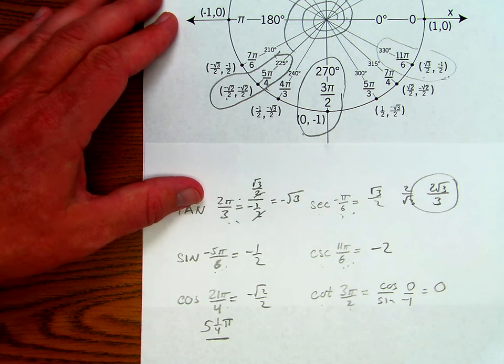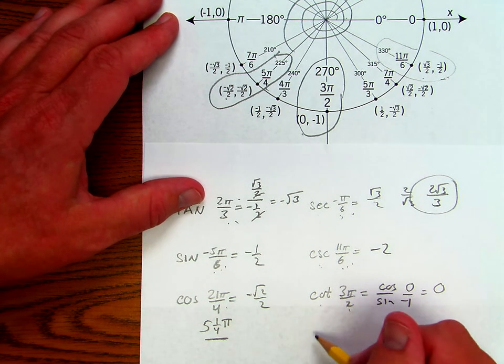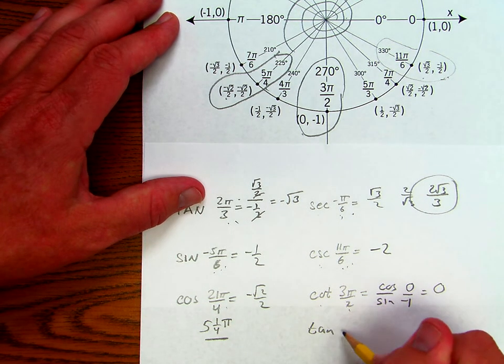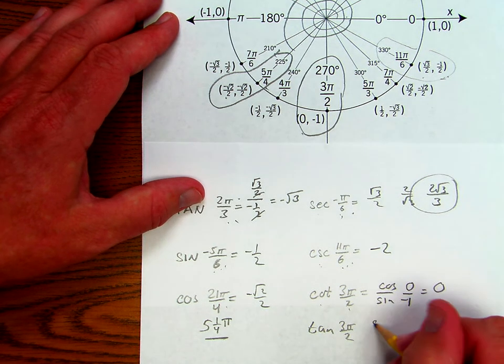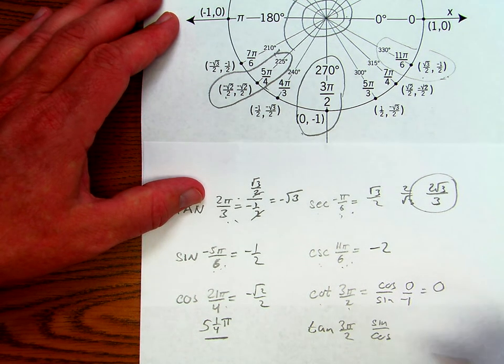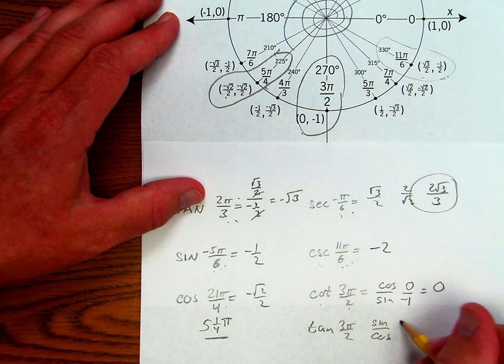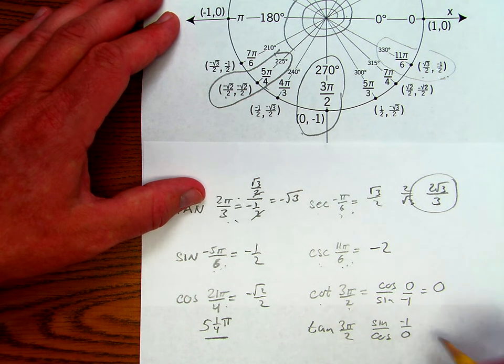All right, what if this was the tangent of 3 pi over 2? If it was the tangent of 3 pi over 2, it would be sine over cosine, which would make that negative 1 over 0. That would be undefined.